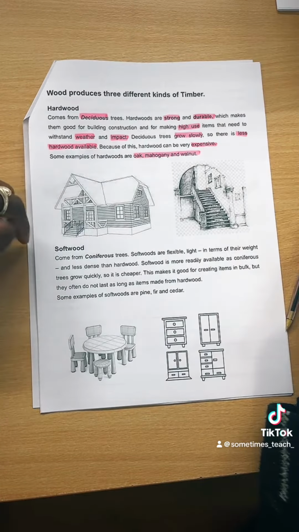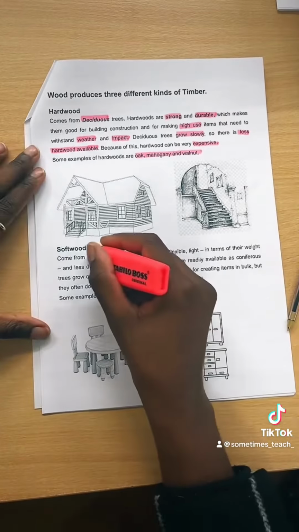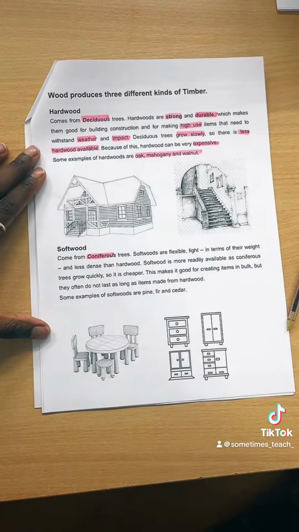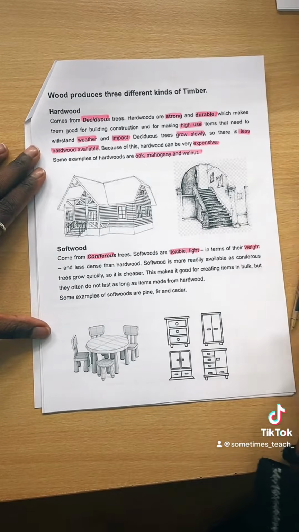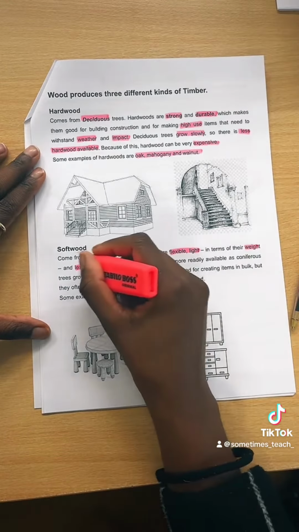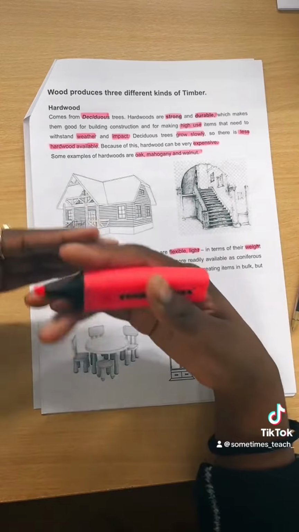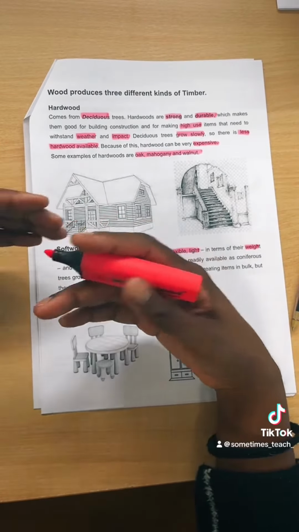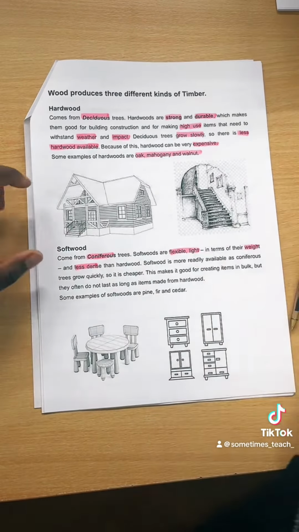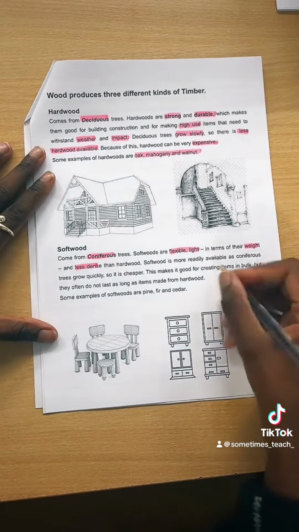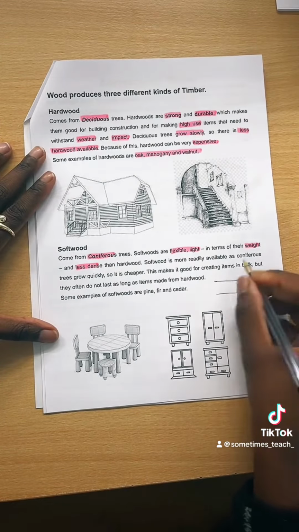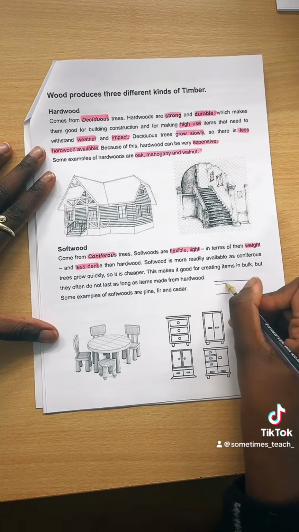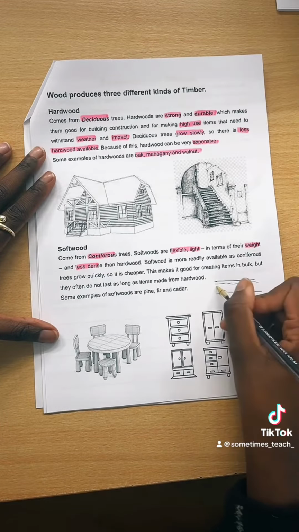Okay? Softwood comes from coniferous trees. They are flexible, light in terms of their weight, and less dense, so the grain is not as tightly packed as hardwood. And by the way, when I say grain, if you had a plank of wood like that, I'm talking about the natural lines that run along the piece of wood, and they tend to be a bit wibbly wobbly.